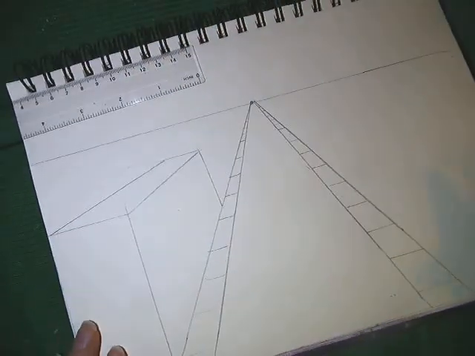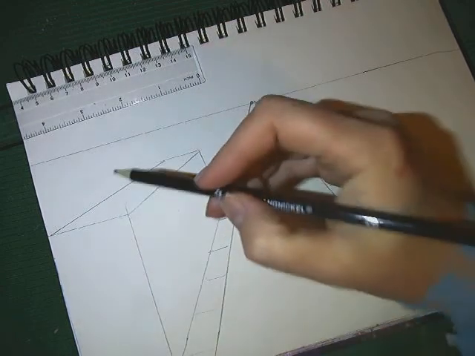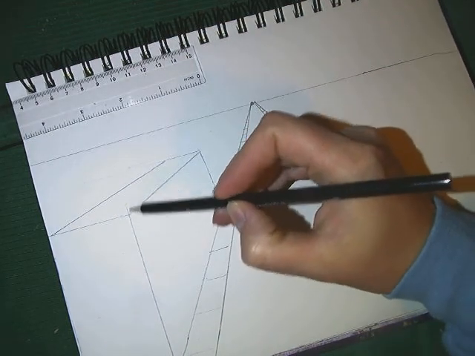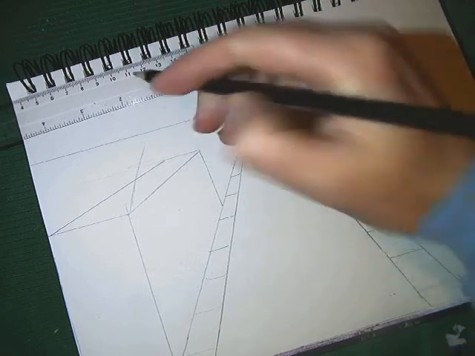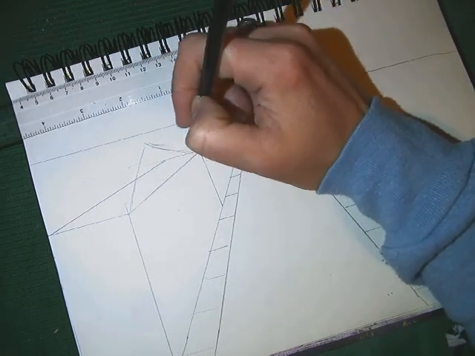and erase. So I don't really think that looks very festive, so what I would probably do to make it look more festive is maybe add an A-frame top of some kind.